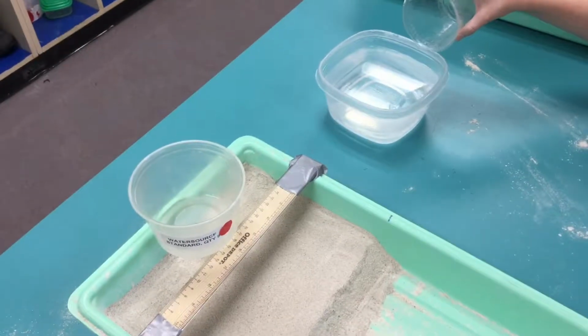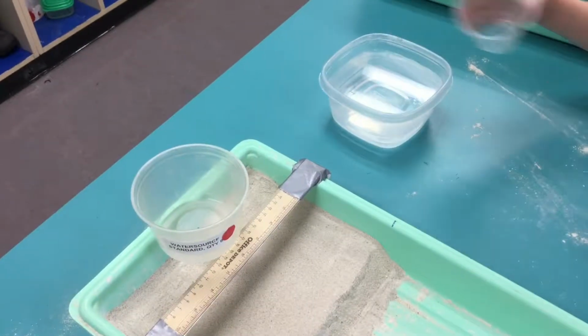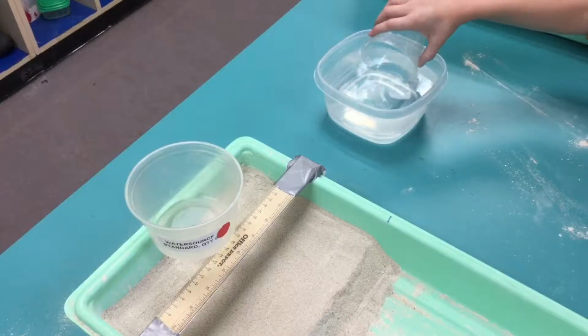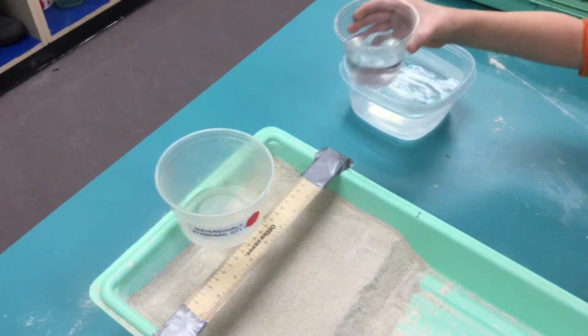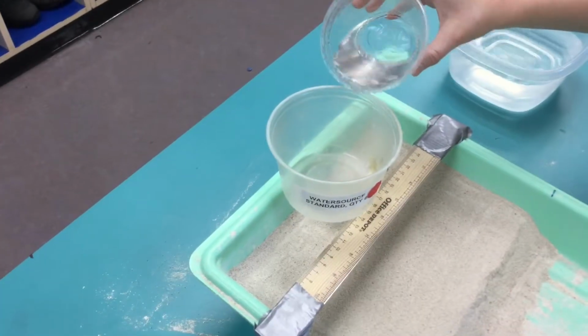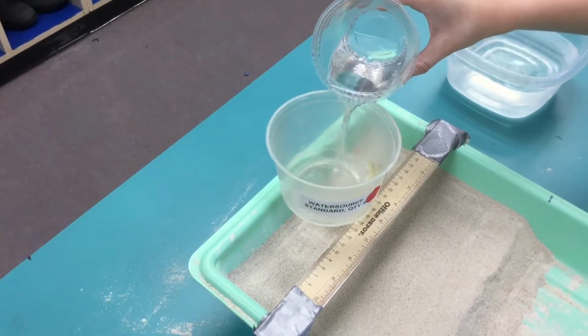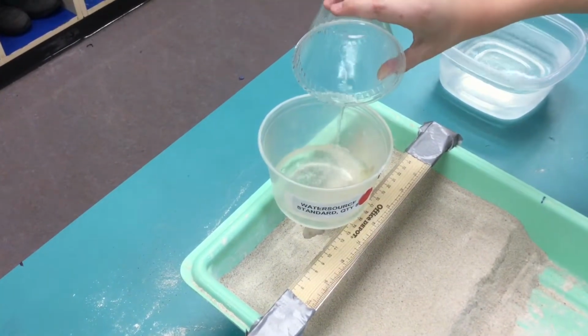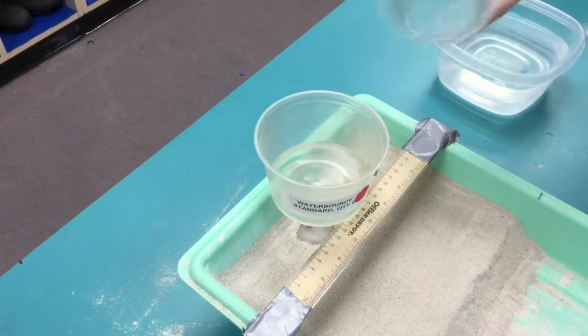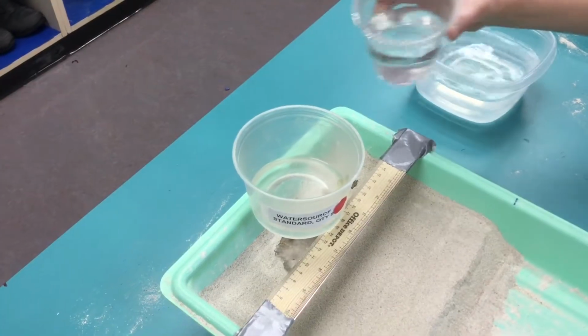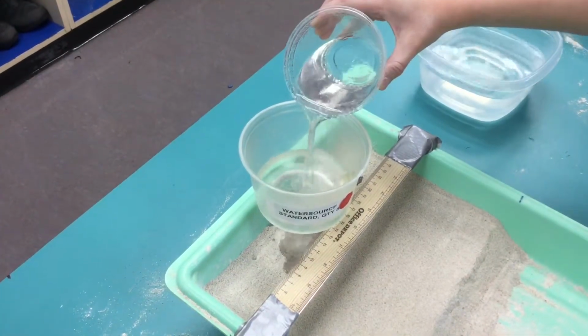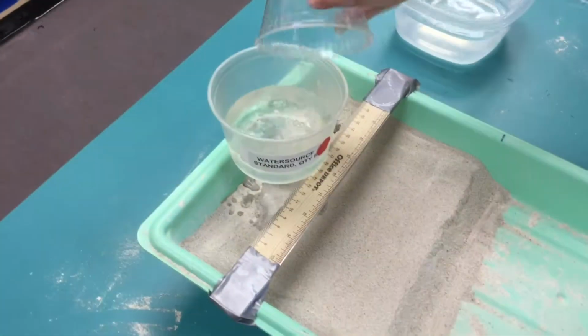Okay, you're ready to start running the water through your stream table. So dip a cup out of the water and pour it gently into the standard water source cup. Continue to do that. Continue to dip water out of your liter bucket and pour it into the standard water source. And then observe what happens.